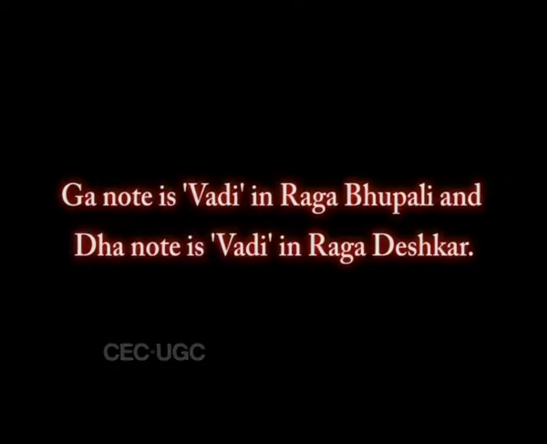The predominance of Vadi Swar in a rag is not merely in its maximum use, but also in rags having similar swars. Such rags are differentiated only with Vadi Swar. For example, Rag Bhupali and Rag Deshkar have the similar notes, but Ga is Vadi in Rag Bhupali and Dha is Vadi in Rag Deshkar. Therefore, these two rags are differentiated only with the predominance of Vadi Swar, which are in two different tetrachords of the octave.